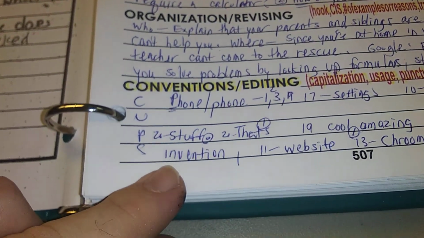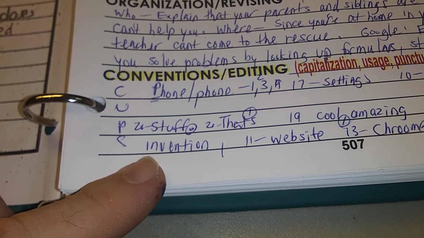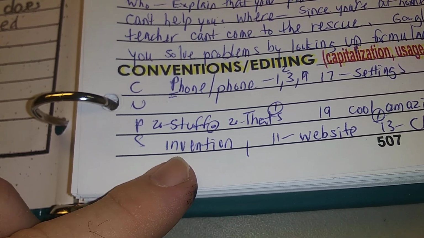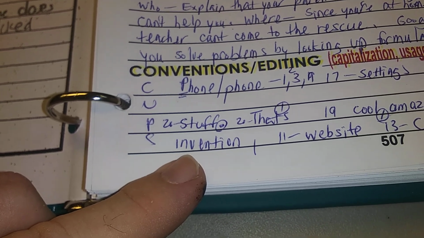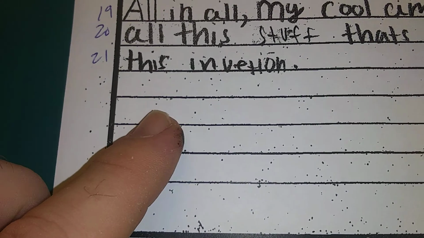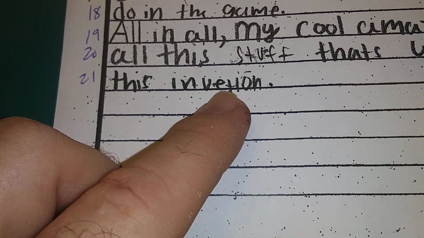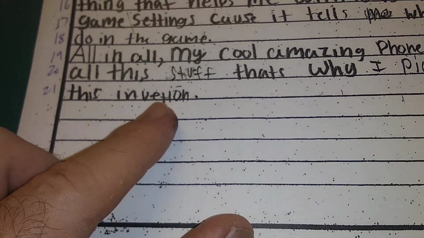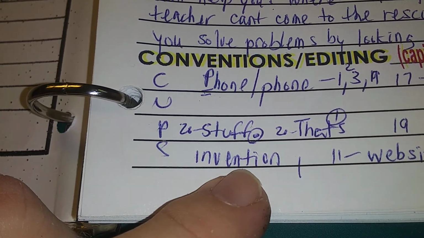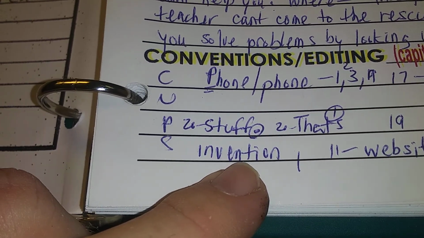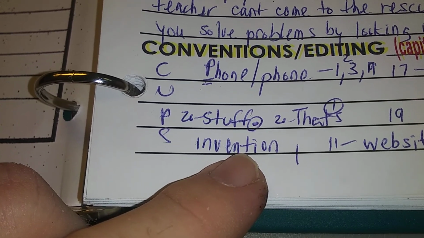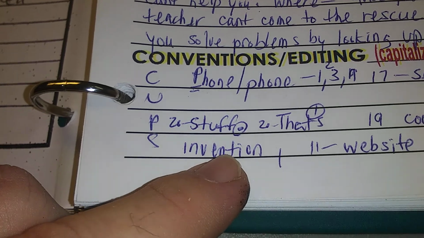Okay? And then spelling, the word invention was misspelled, which is something you don't want to happen, because the word invention, it's on the very last line. They put invention. Since that's actually on the prompt page, you don't want to misspell a word that's actually on the page. So I'd recommend that you write the word invention for your teacher students.